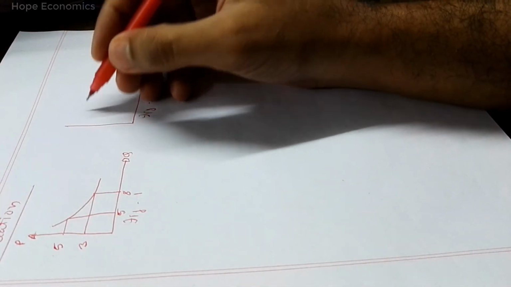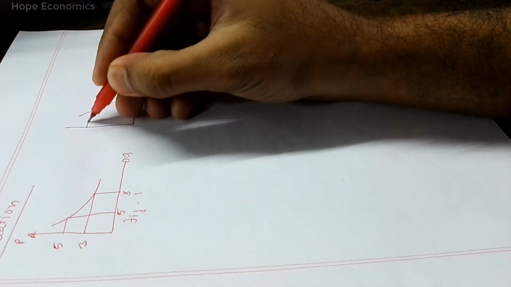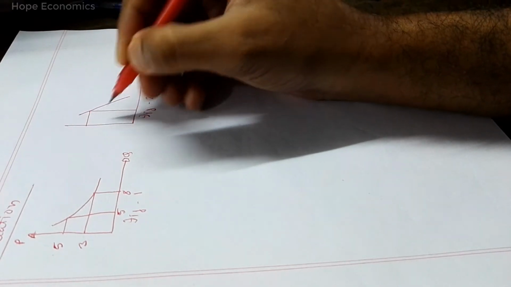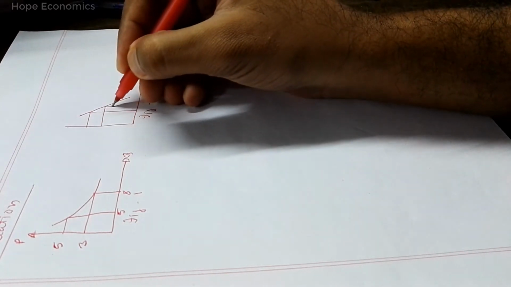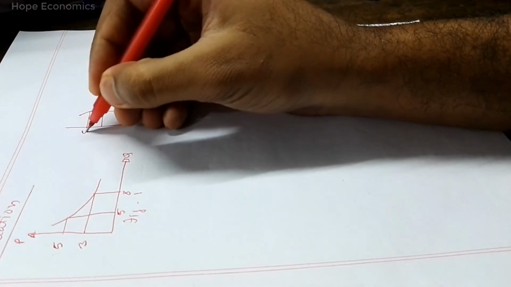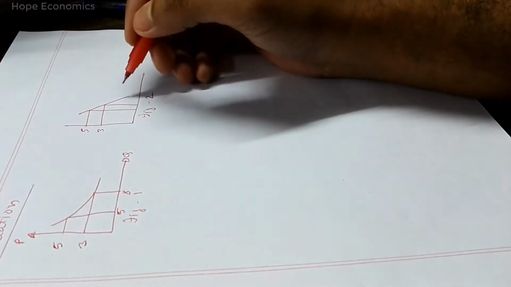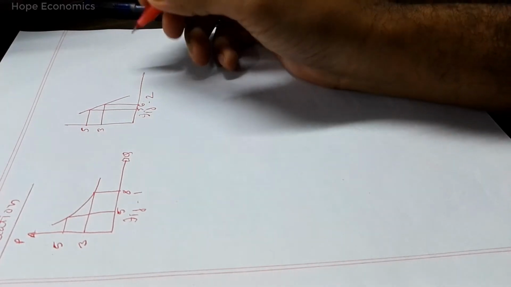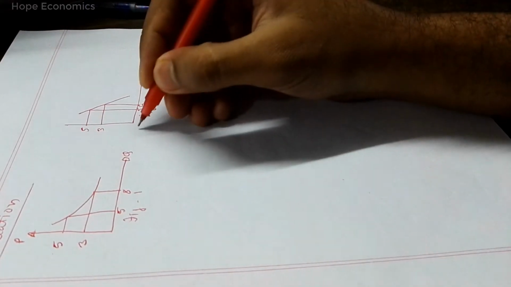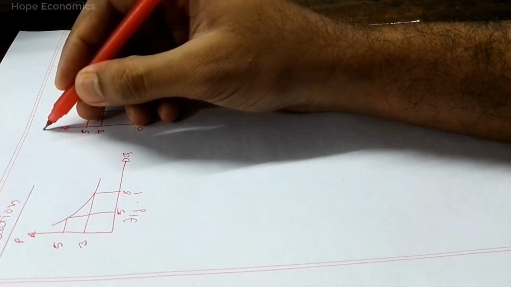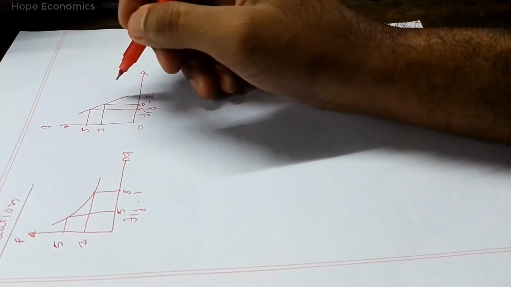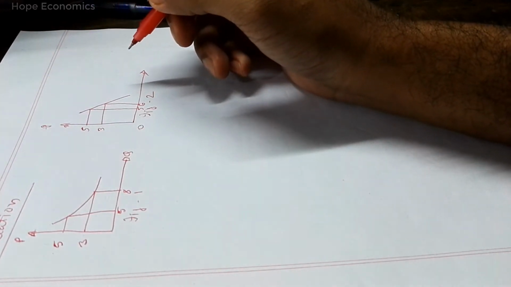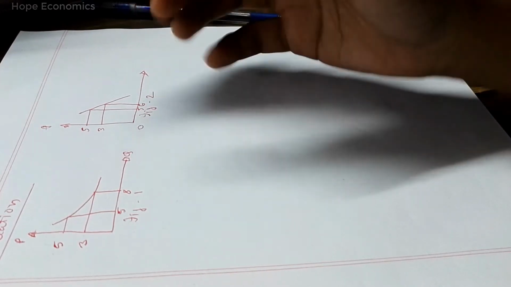In our figure 2, a similar case, say the prices are similar, 5 and 3, and the quantity demanded changes from 5 to 6. So these are our two model graphs for calculation.